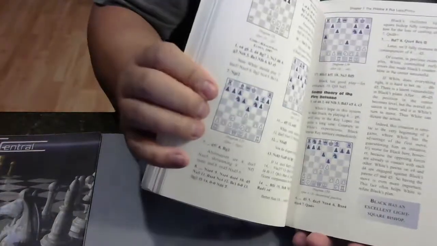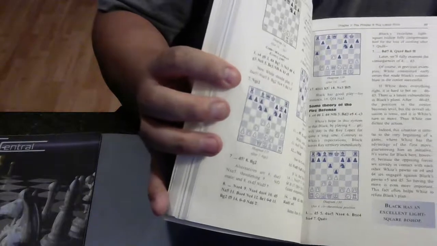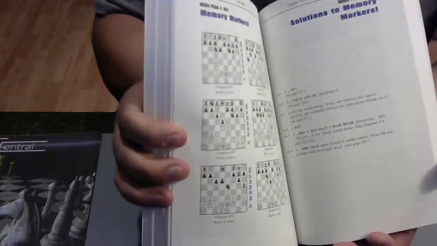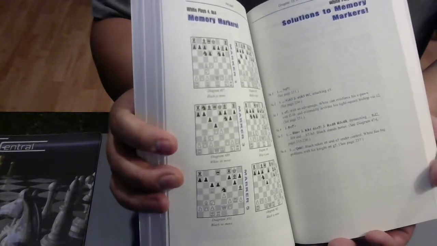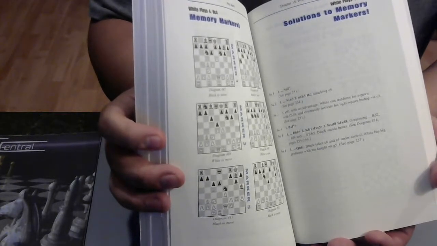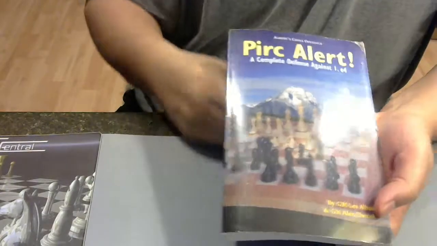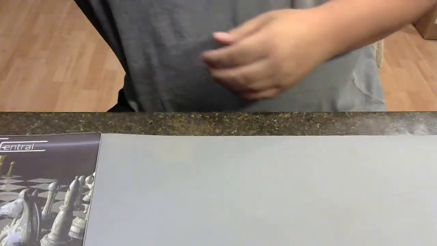So it's a matter of how well he presents it. He has this color coding system, and he sections things off. Alburt tries to make things easier to learn. You can tell he takes his time and thinks about how he can help the students. Whether that works or not is a different matter. But anyway, Pirc Alert, Lev Alburt.